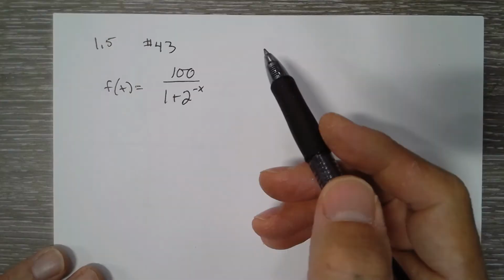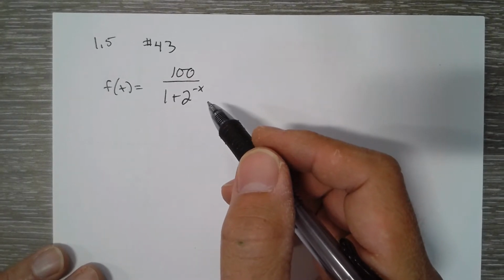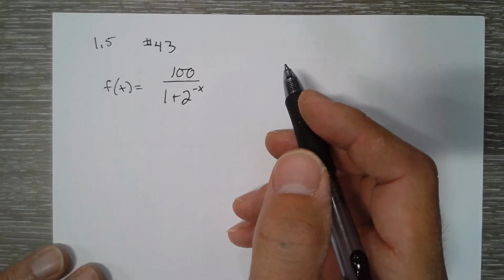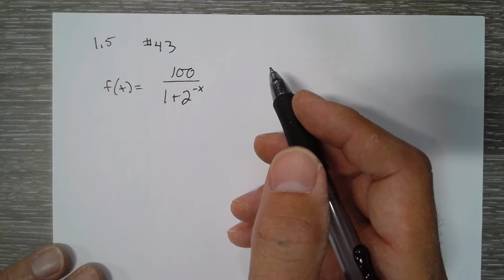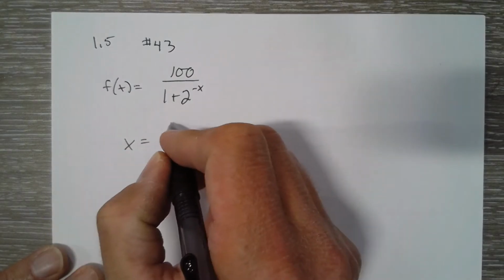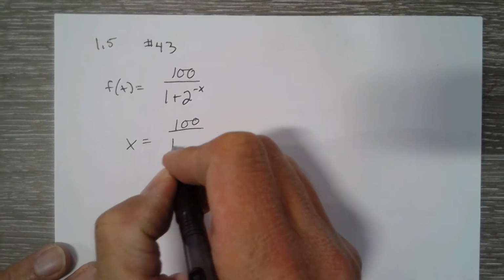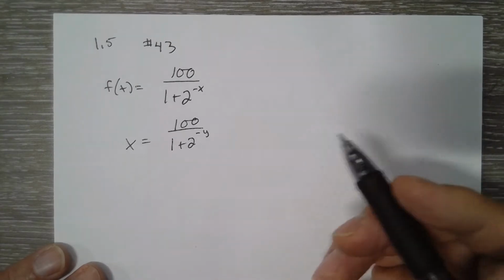Alright, 1.5, number 43. Here's our function. We're supposed to find the inverse and verify that f of f inverse of x is equal to f inverse of f of x, which is equal to x. Okay, so first thing I'll do is find the inverse. So we interchange x and y, and then a whole lot of algebra. So we just simply need to solve for y here.